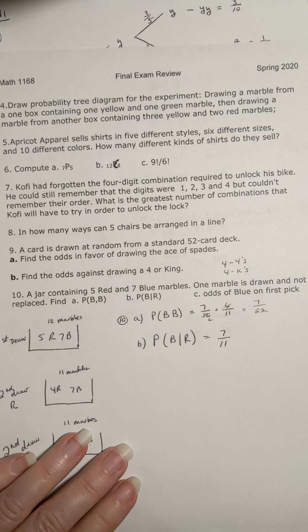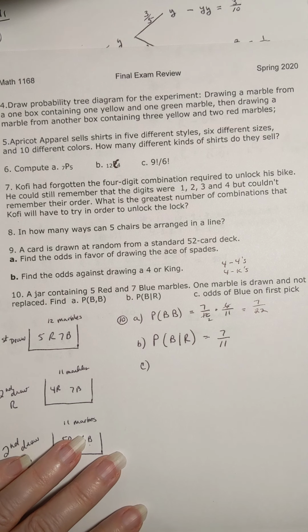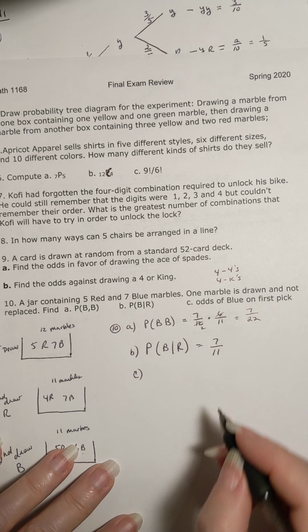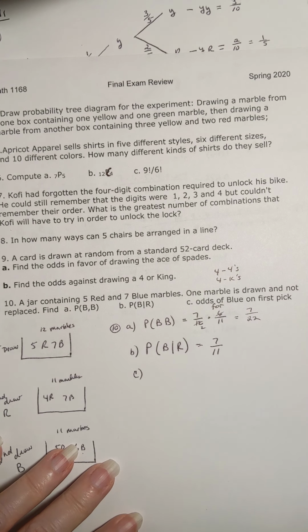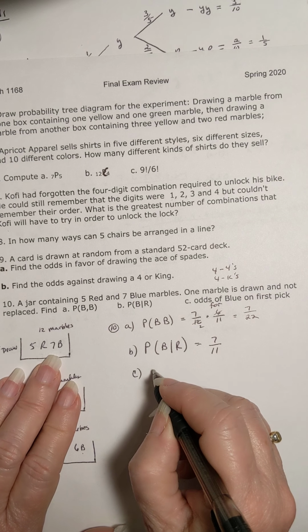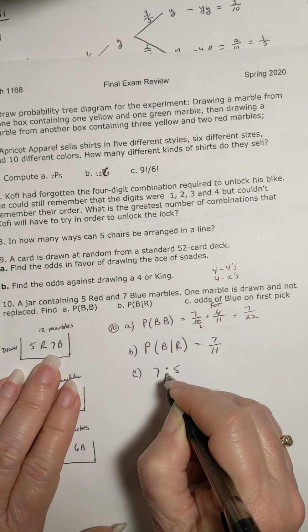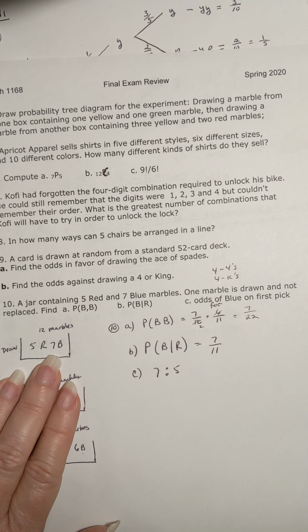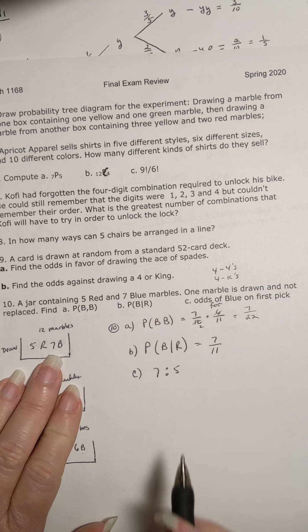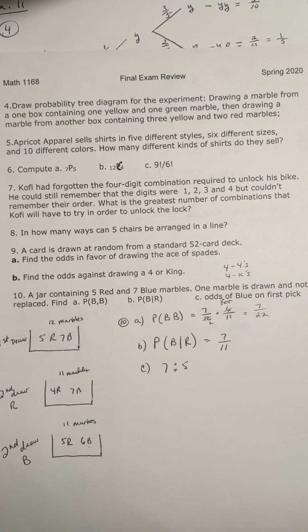All right? And then part C says, what are the odds of picking a blue, and this would be odds for, I'll fix that. The odds for picking a blue marble on the first pick. And so that would be 7 ways of picking a blue marble compared to 5 ways of not getting a blue marble. And again, it has to add up to the entire sample space. So that is chapter 11, and we are done.